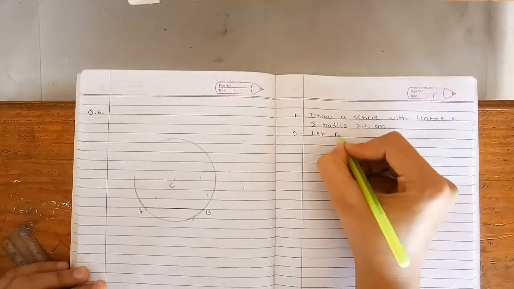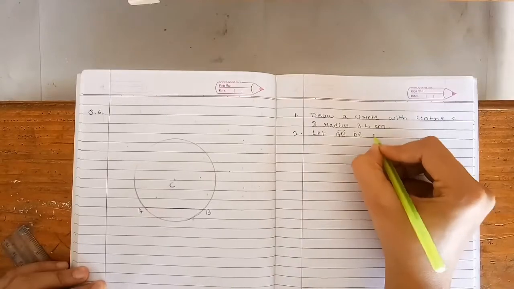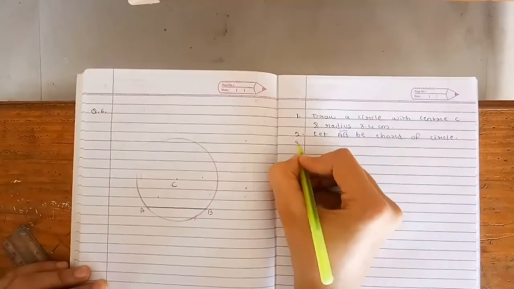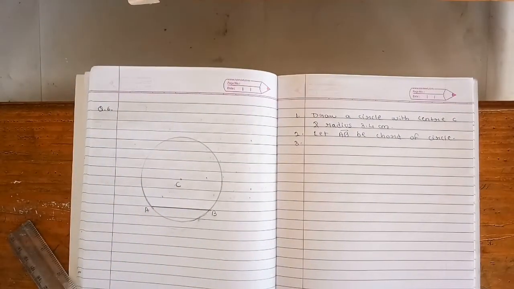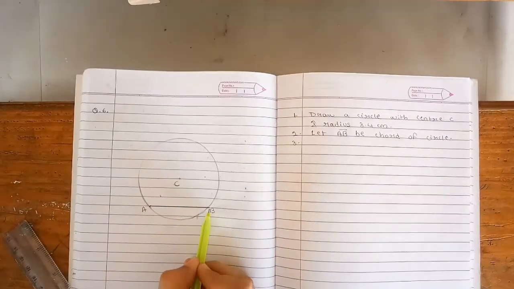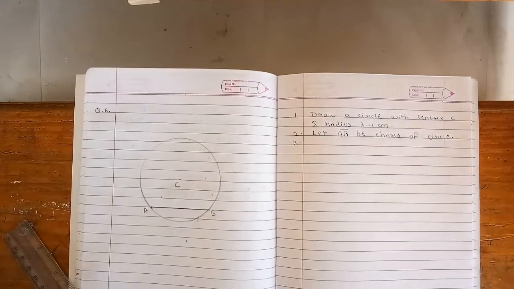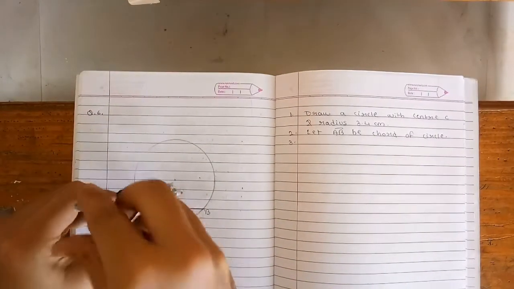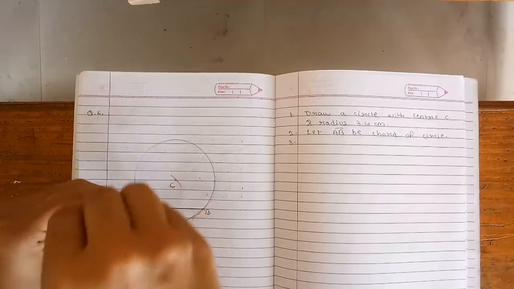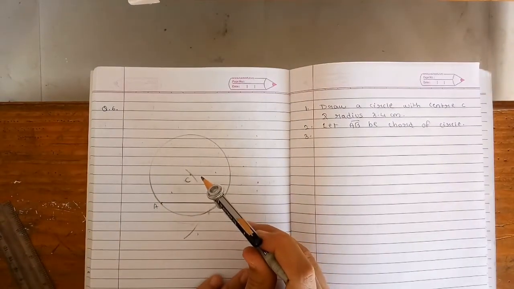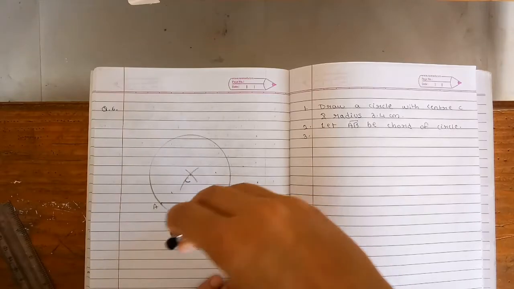Let AB be chord of circle. Next one, with center A and radius more than half of the length of AB, draw two arcs on each side of AB. This is more than the half, so 1 and 2. Similarly, we will do this process with B point.